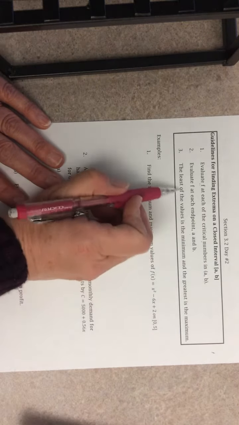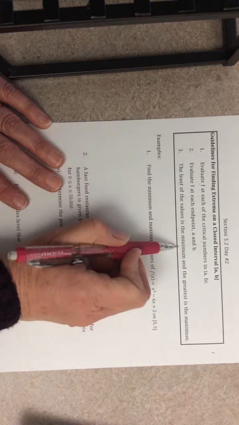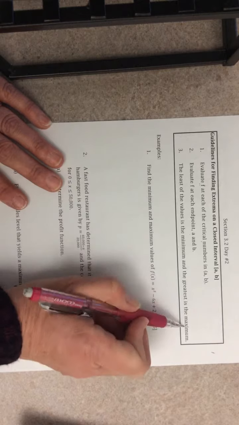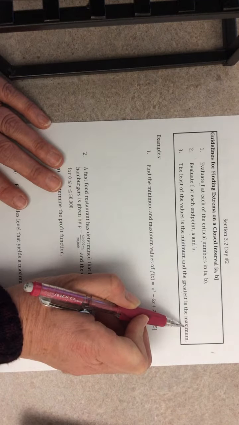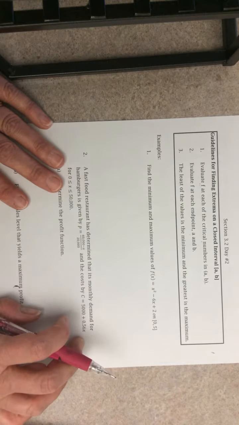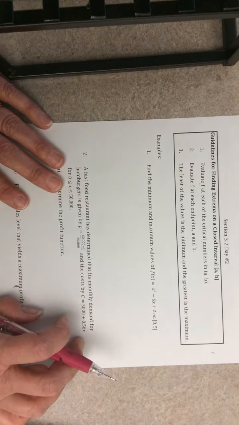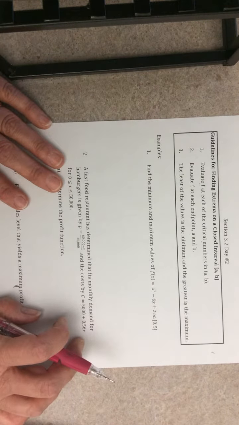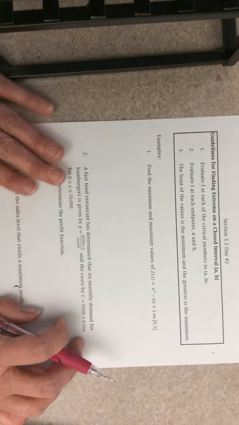Whichever is the smallest value, we'll call the minimum, and the largest value, we'll call the maximum. So we're not using the derivative to measure direction. We're using the derivative to find critical values.